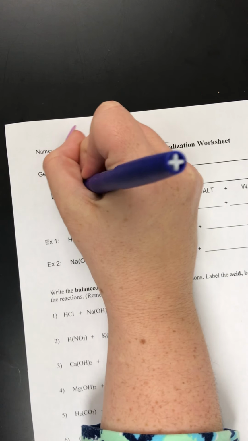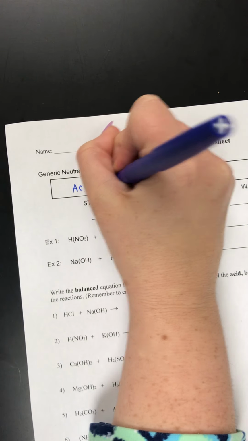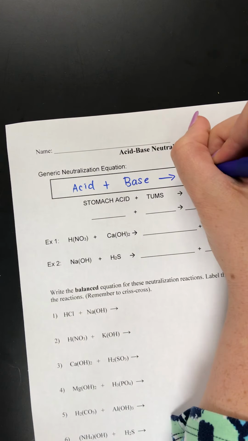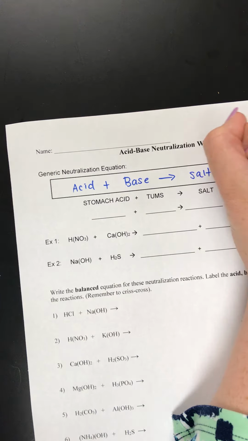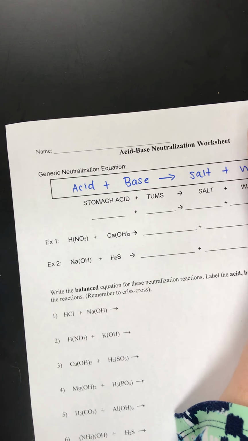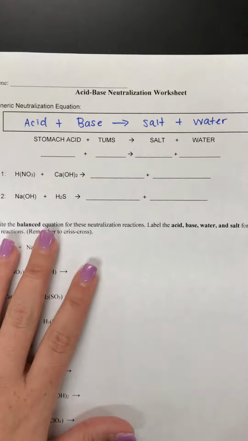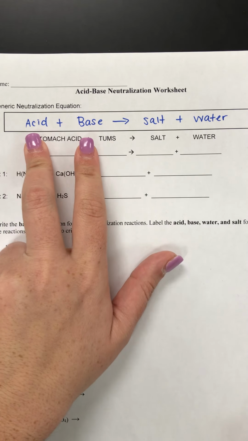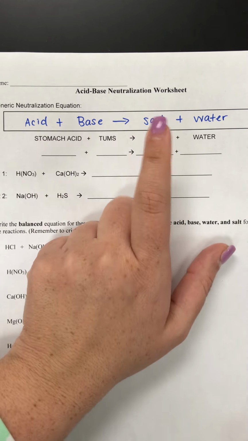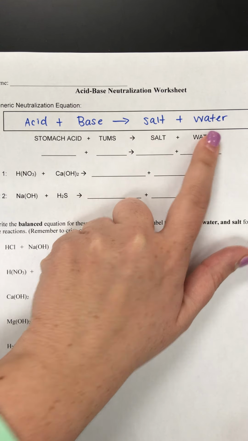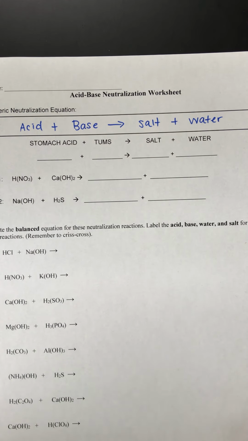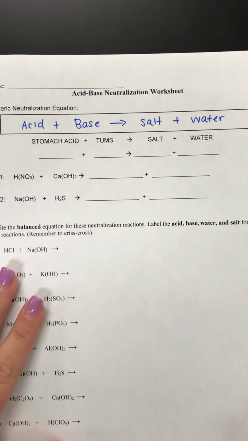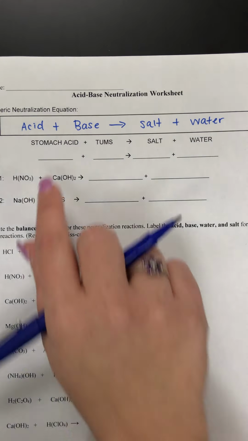So it's going to be acid plus base yields salt plus water. Okay, so the generic neutralization equation is that if you take an acid and a base and you add them together, you're going to make something called a salt and water. Now, it's not always NaCl, it's not always table salt, it's just called a salt because it's like an ionic compound.